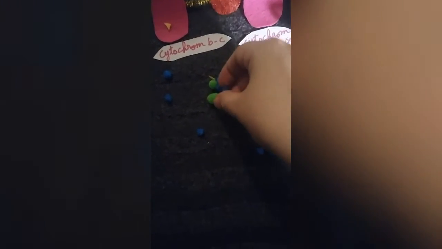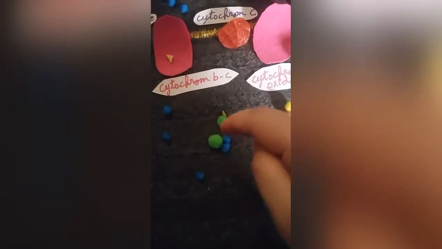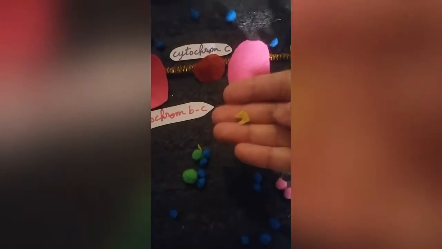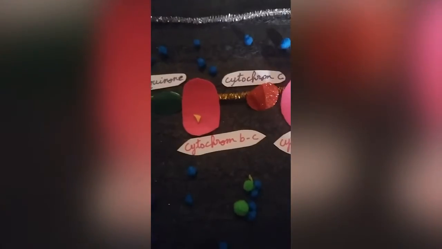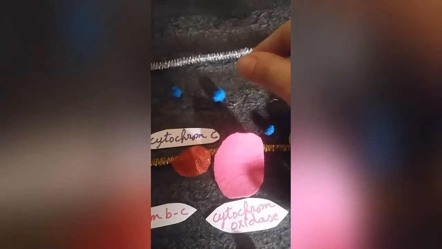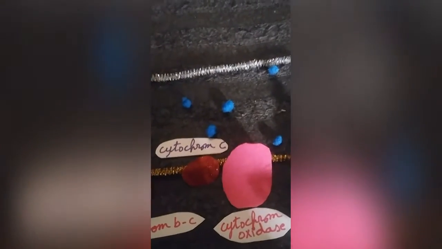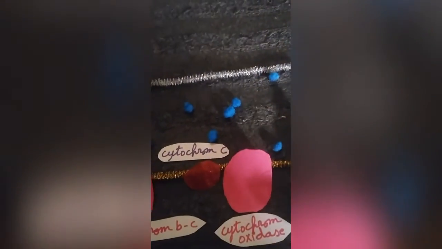Here this is one molecule and this is the other molecule. As we get those electrons out of this protein, 4 electrons out of this protein, that means it will be associated with the entering of 4 other hydrogens inside the outer compartment.